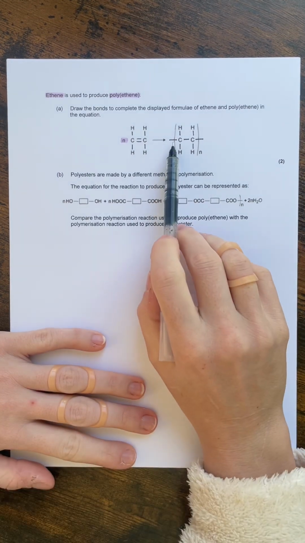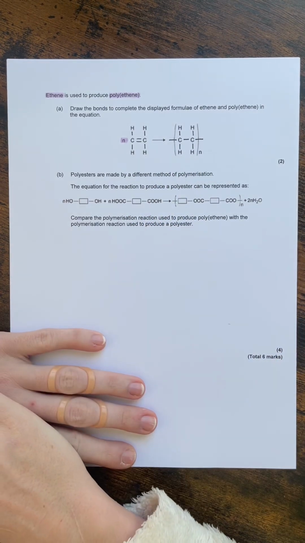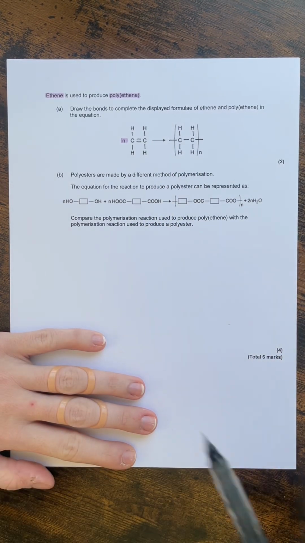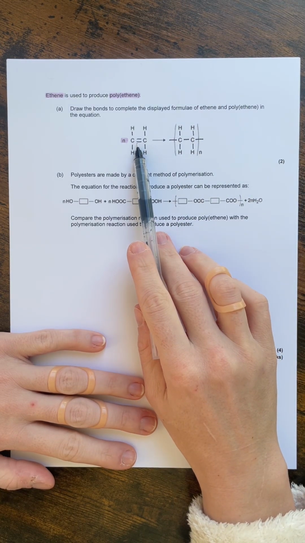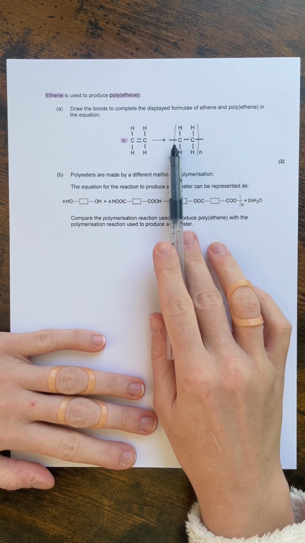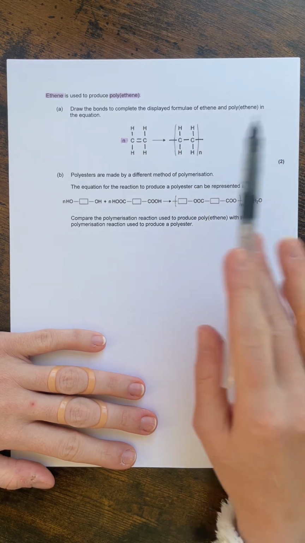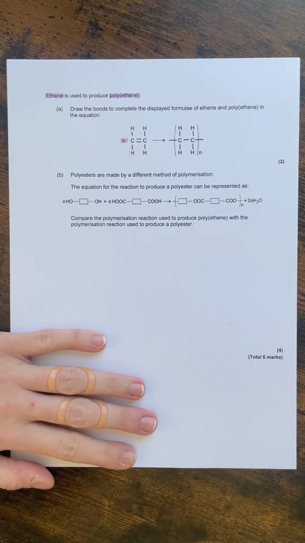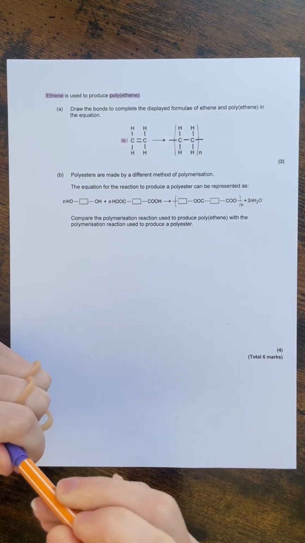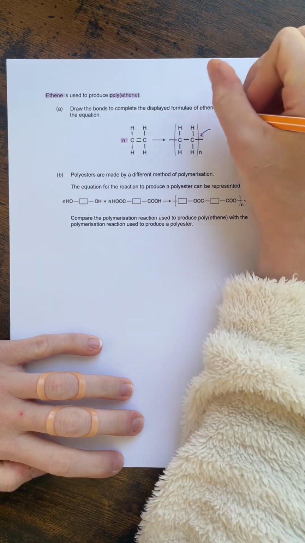And these bonds that I've drawn out the side, those are sometimes called continuation bonds or the trailing bonds. And that shows that once we've opened up the double bond in the monomer, we get this repeating unit, and then that can join onto another opened up monomer, and another and another and another and another. And it's really important that these trailing or continuation bonds go through the brackets. That is something that they will look for, and they might penalise you for if you don't do.